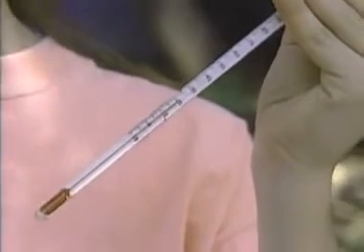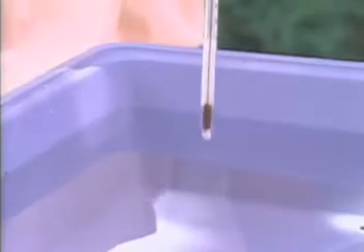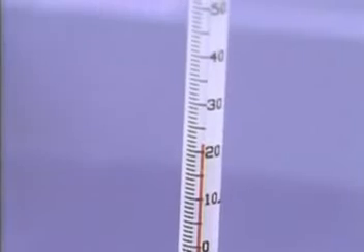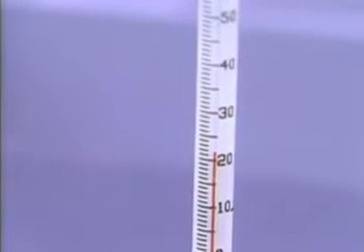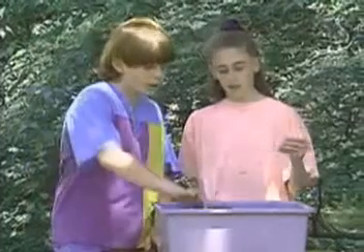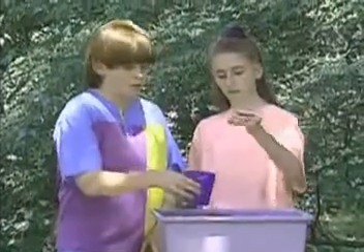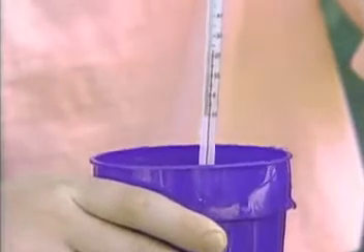Temperature and heat are different in important ways. Temperature is a measure of how fast the molecules in a substance are, on average, moving. Measure the temperature in a tub of warm water. Then fill a cup with water from the tub and measure the temperature of this water. The two temperatures will be the same.